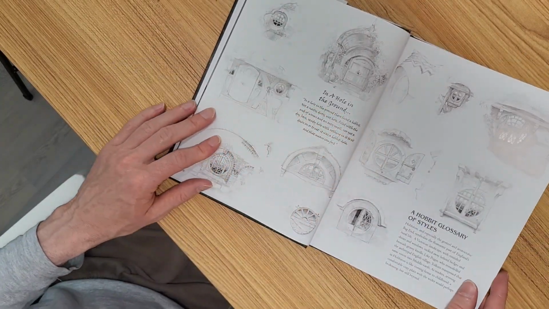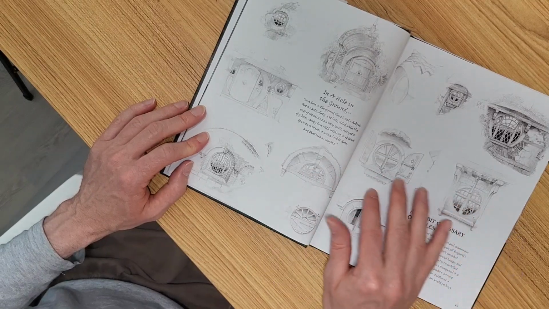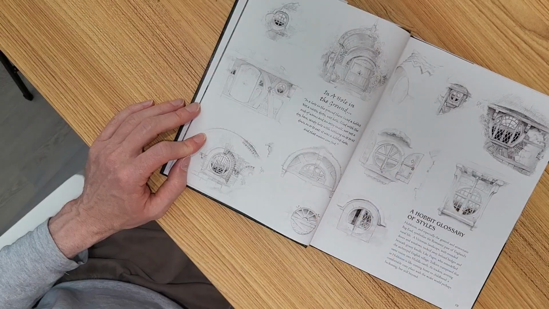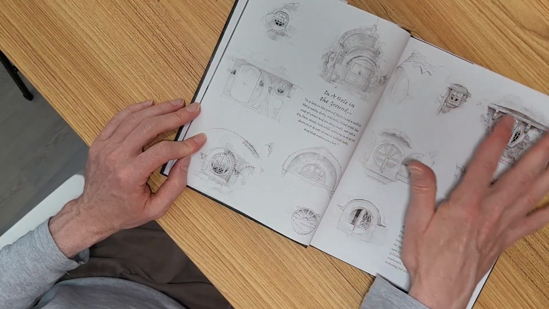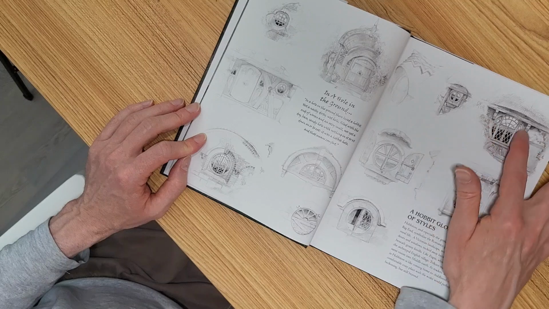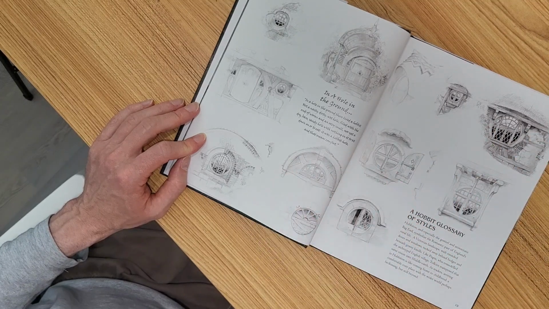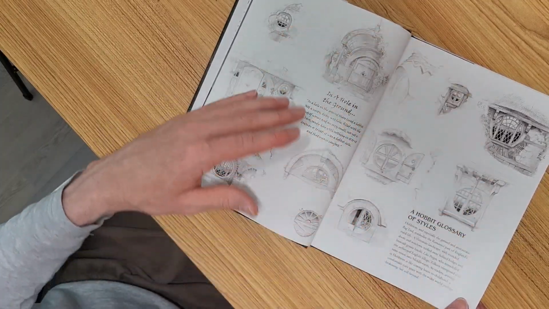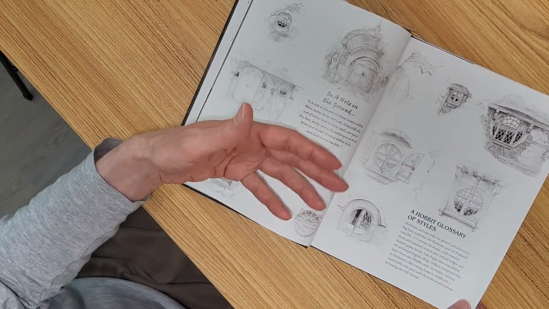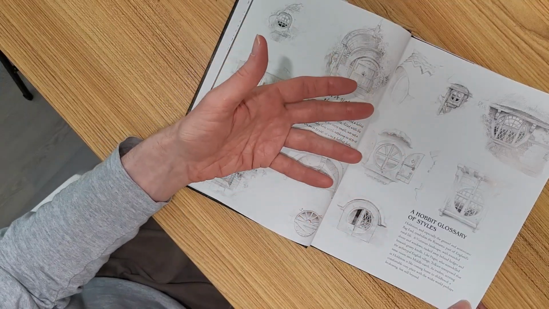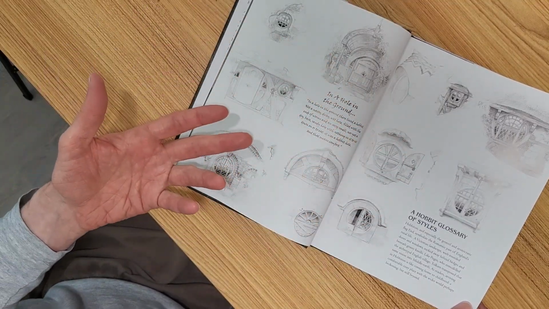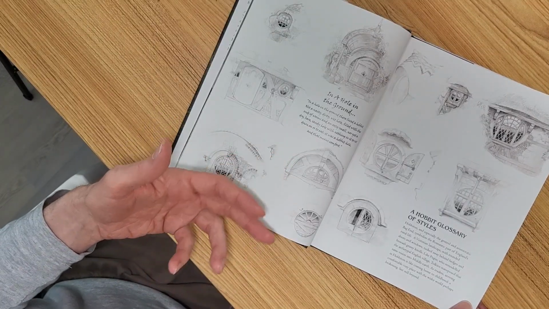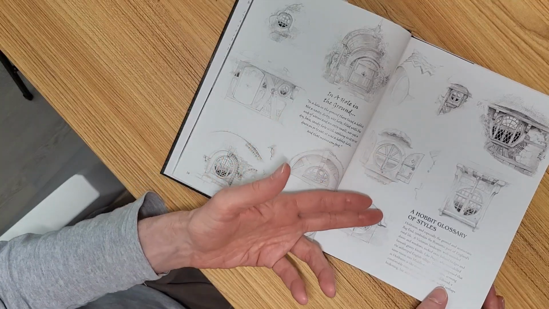So here is a good example of what you can do in a sketchbook. You give yourself a subject and you train to draw different types of windows like this. It's a detailed study, and doing that will create a library in your brain about all kinds of windows. So later on, when you draw buildings, you have skill and knowledge and confidence when you draw windows.